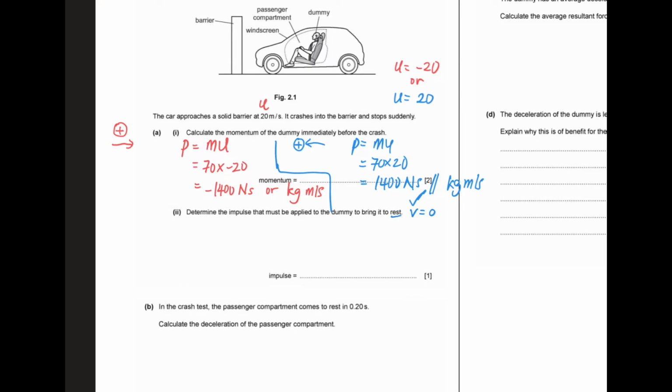Okay, so again, there are two ways. The first way is U equal to negative 20, V equal to 0. The second way is U equal to 20, V equal to 0. Okay, so we count the impulse. I show both.